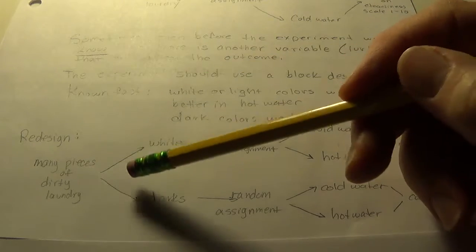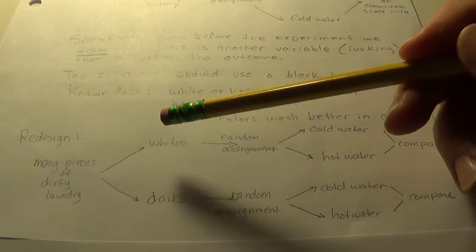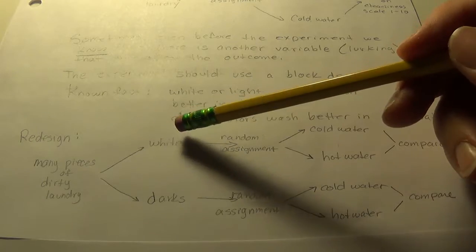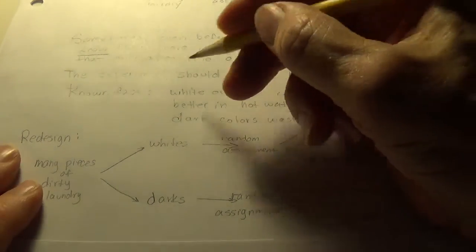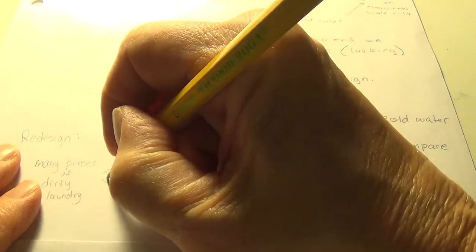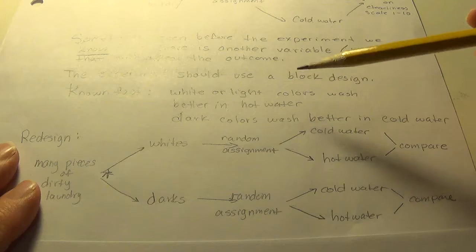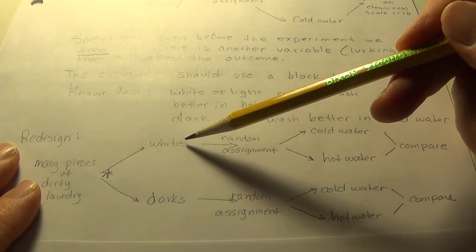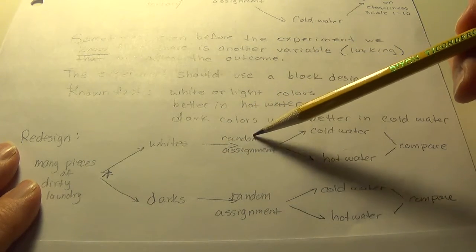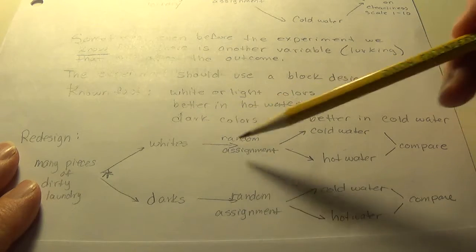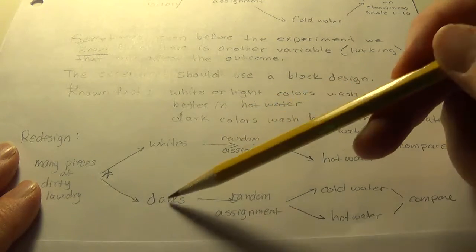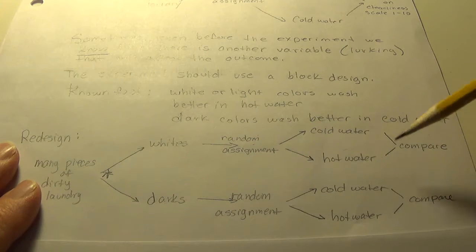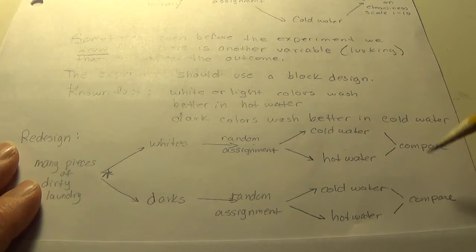So I'm going to take those many pieces of stinky laundry and I'm going to divide them into whites and darks. Whites and lights, darks and bolds. So I want to put a little note here because I want to say something about that later. So a little reminder star. After I divide them into whites and darks, I'm going to do a random assignment, first of the whites between cold and hot water, and then from the darks between cold and hot water, and I'm going to compare the results. So these blocks are an important form of control.